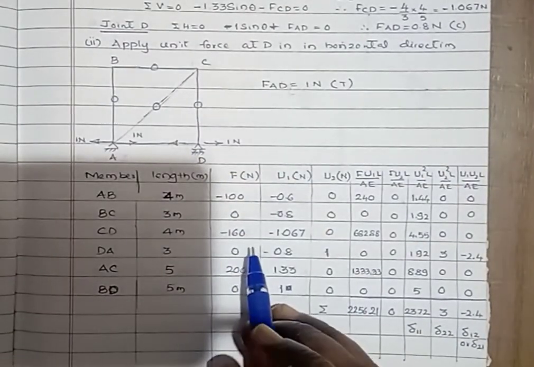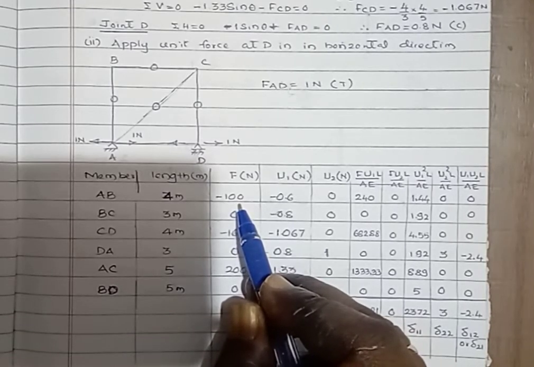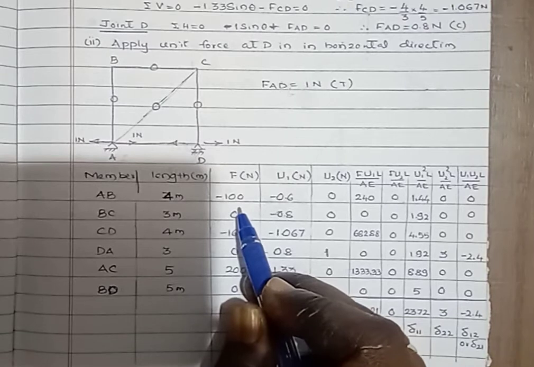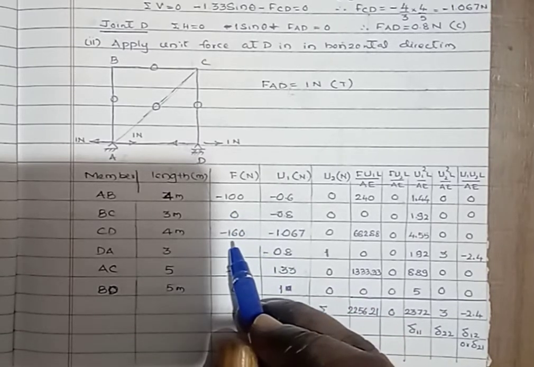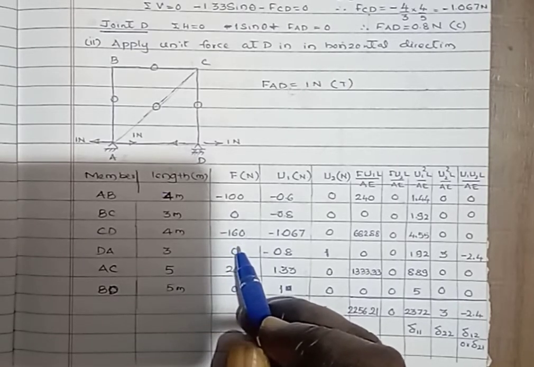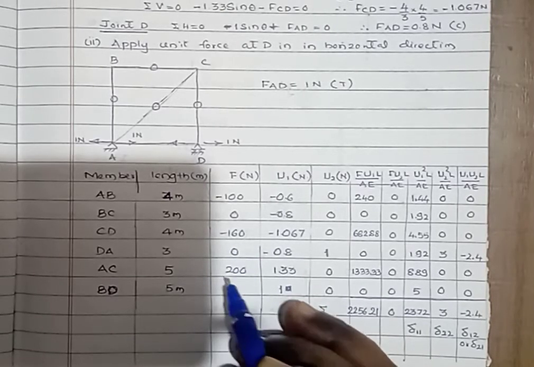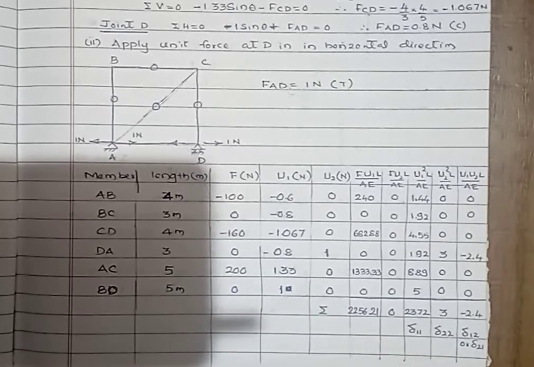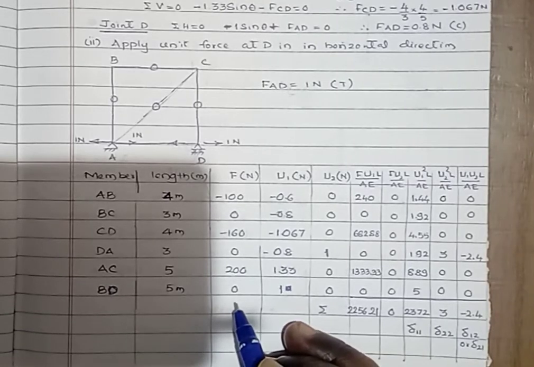The forces in the members due to the applied loads: the force in the member AB is compressive. In the previous diagram we have got minus 100 Newton. The force in the horizontal member BC is 0. The force in the other vertical member is compressive, that is minus 160. The force in the horizontal member at the bottom is 0. The force in the diagonal member is 200 Newton, that is tensile. The force in the member BD, as the redundant, is 0.